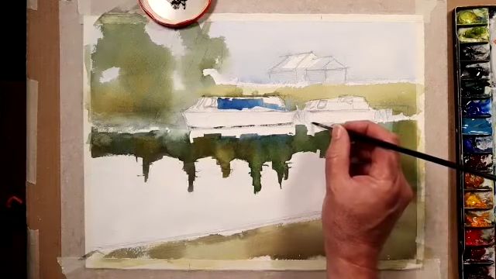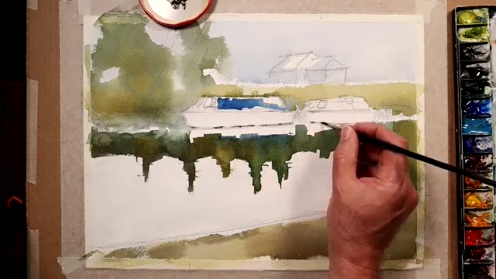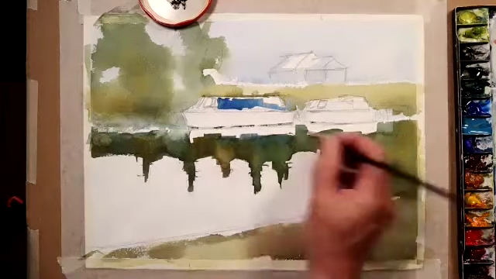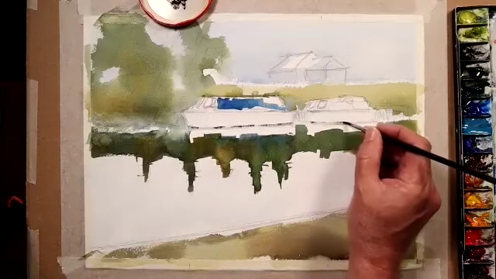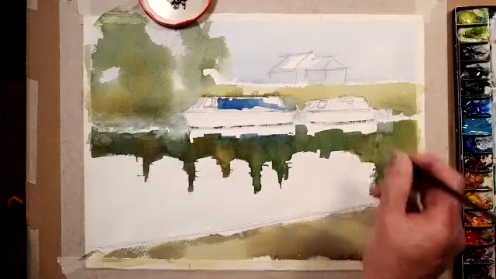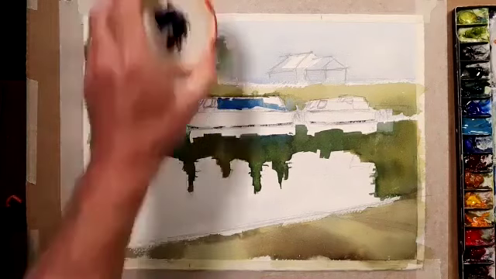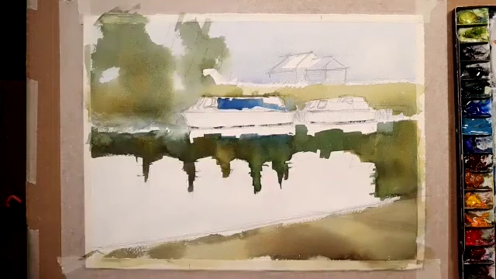Now, this line, remember, it's so important that it's a continuation of the line of the front boat. So it's up here, something like that, as I see. It's amazing how a line like that suddenly puts form on these objects. So a tiny, tiny bit of water, the smallest amount of water.